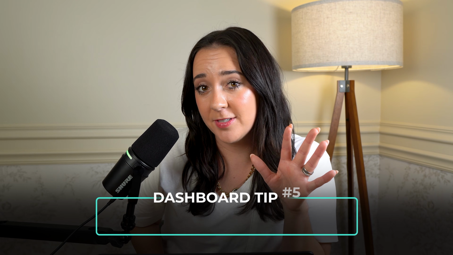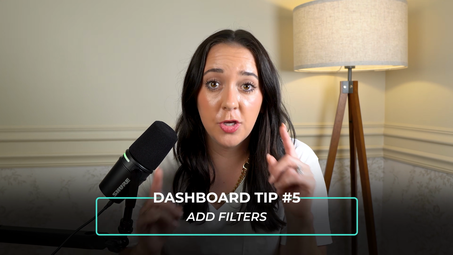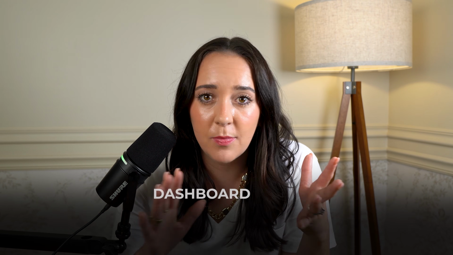Dashboard tip number 5 for data analysts is add filters. If you've ever worked with a stakeholder before, you know how much stakeholders love filters. They want to be able to filter their data sets and get what they actually need. Not only does it make the dashboard a lot more flexible and useful to cater to their specific use case, but it also helps offload data work from your team and onto them.